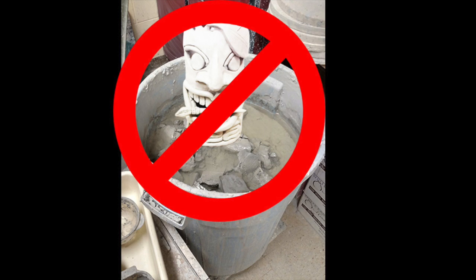Let's stop here and talk about a very important rule involving bisqueware. Bisqueware cannot go back in the slip bucket. After clay has been fired, it cannot turn back into slip, much like cookies cannot turn back into cookie dough after they've been baked. If you get a piece of bisqueware back from me and a piece falls off of it, you can decide to keep it or throw it in the trash can. If you put it in the slip bucket, it will get recycled into throwing clay and probably hurt somebody.